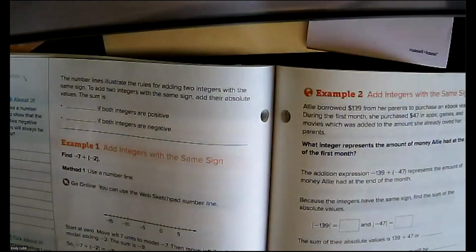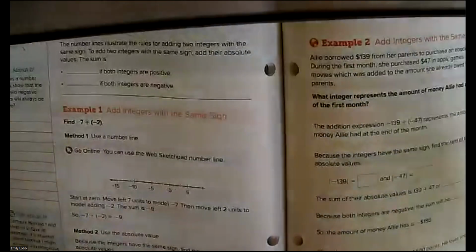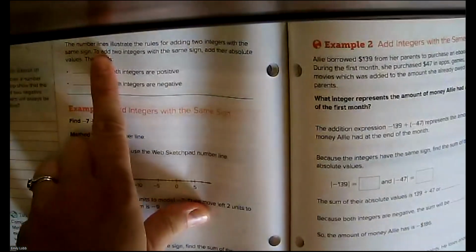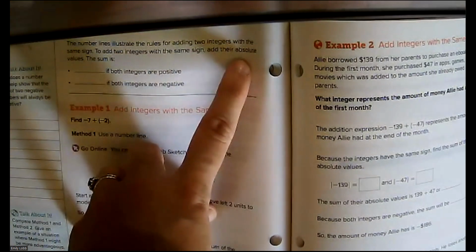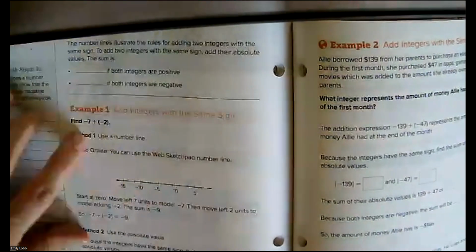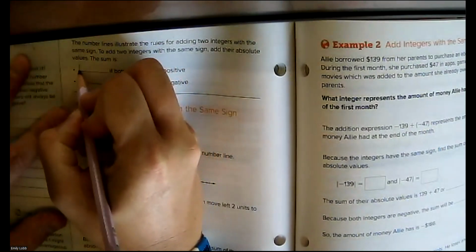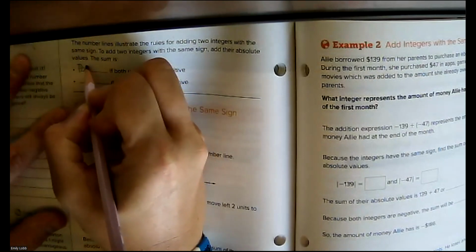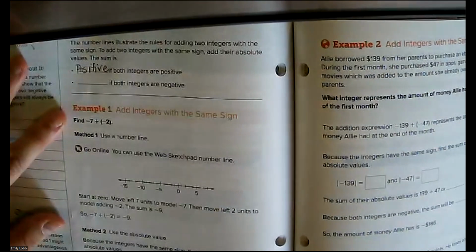All right. The number lines illustrate the rules for adding 2 integers with the same sign. So here's what we just wrote. To add 2 integers with the same sign, add their absolute values. The sum is positive, so we can write positive. This is page 128.